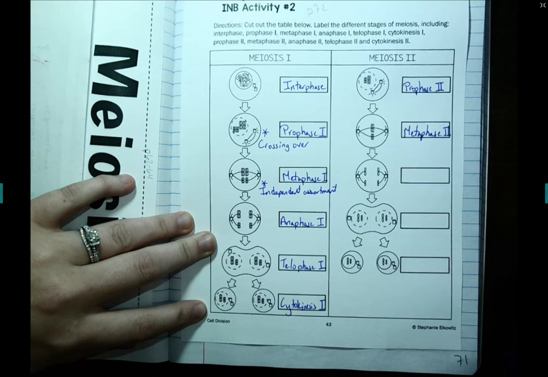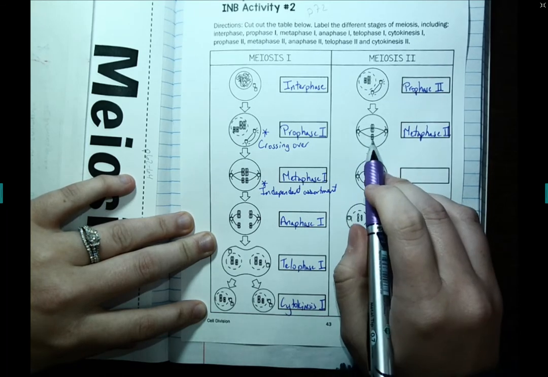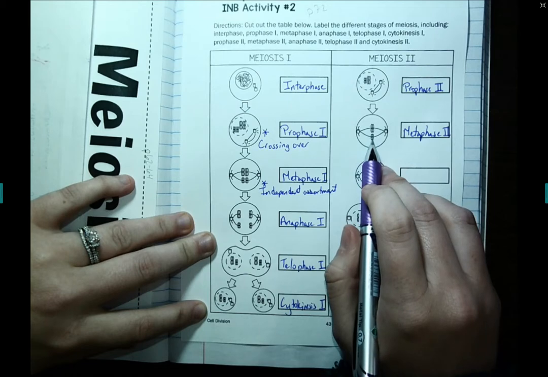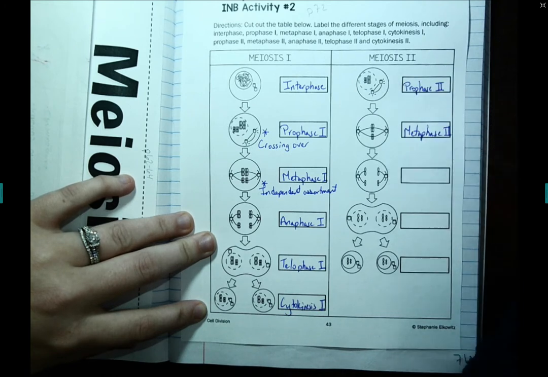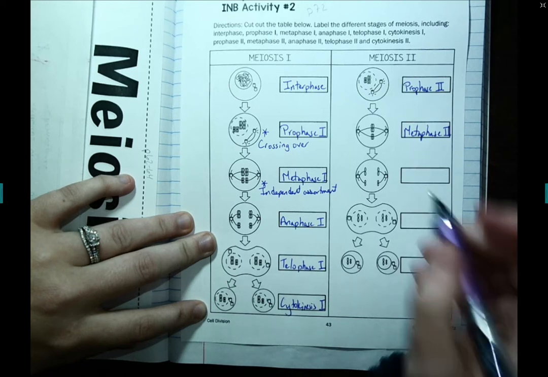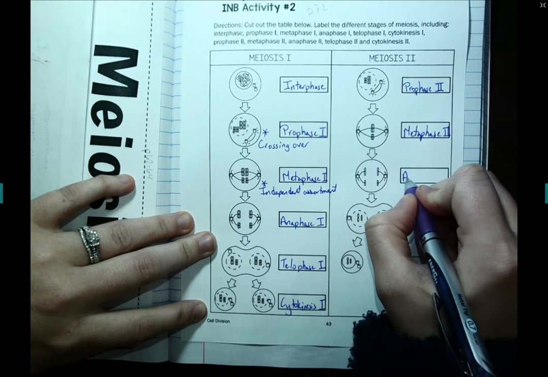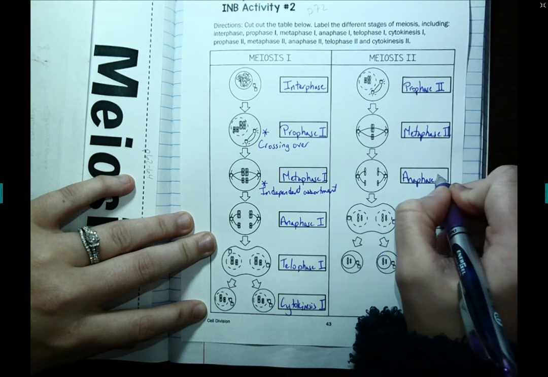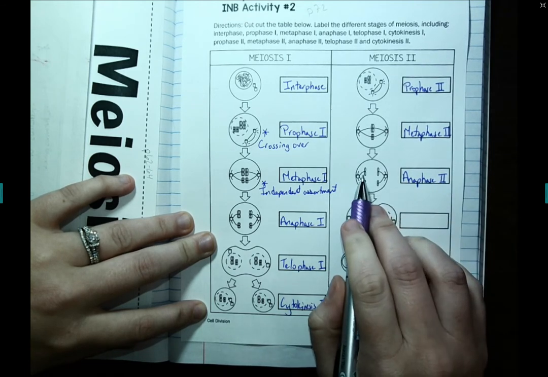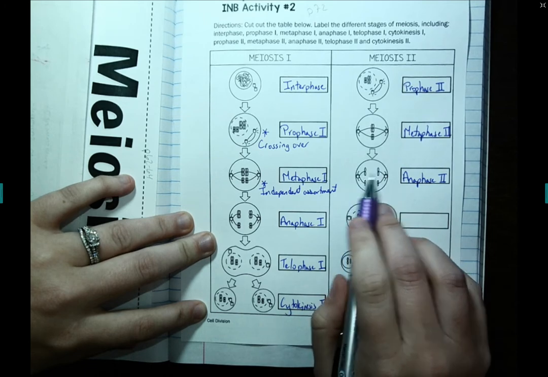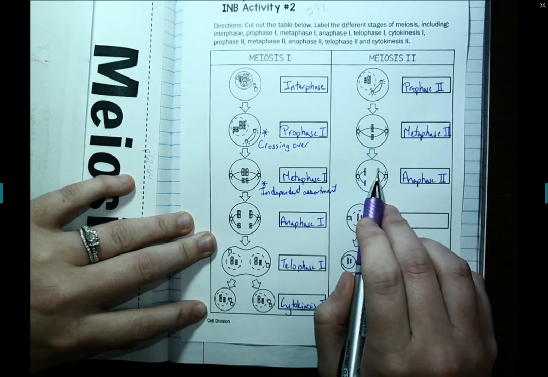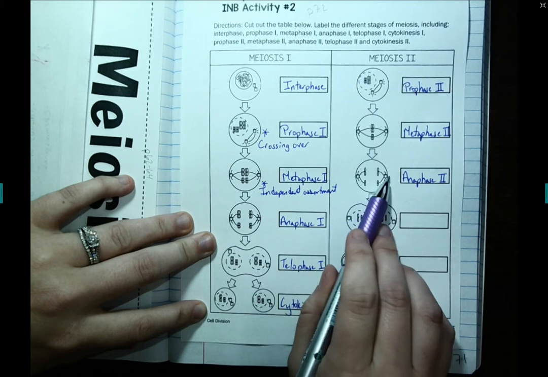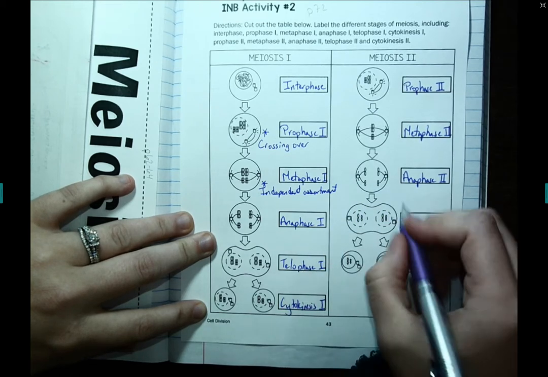metaphase 2. Now the chromosomes are lining up in the middle, just like they do in mitosis. Meiosis 2 and mitosis are very similar with what's happening to the chromosomes. So they're lining up in the middle, and then in anaphase 2, the sister chromatids are pulled apart. So here we had that double chromosome, but now the sister chromatids have been pulled apart, moving to opposite ends of the cell.